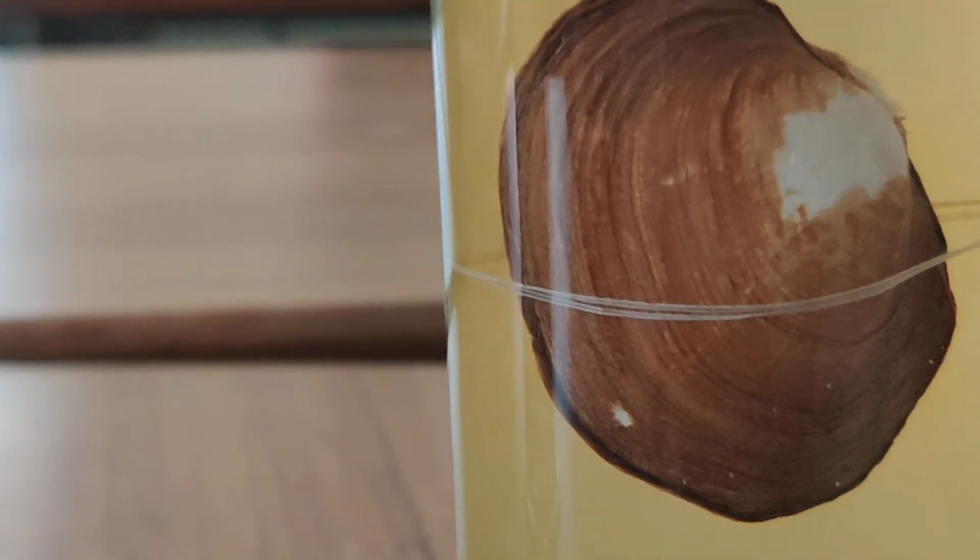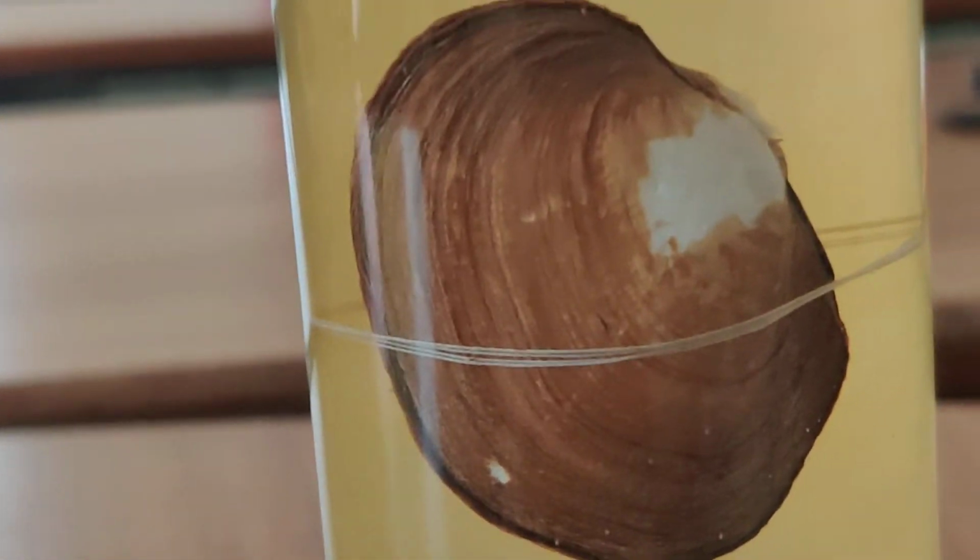Another specimen here is freshwater mussel. The shell is divided into two pieces. You can see the joint of two shells. From this joint, its foot comes out. The animal remains safe inside.